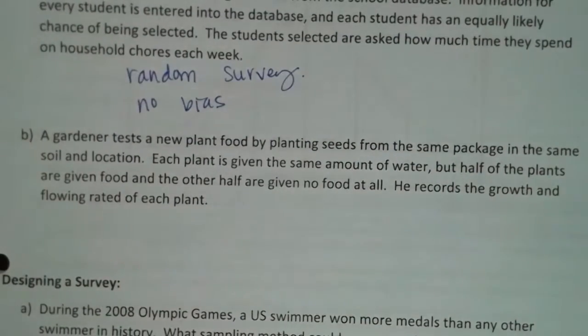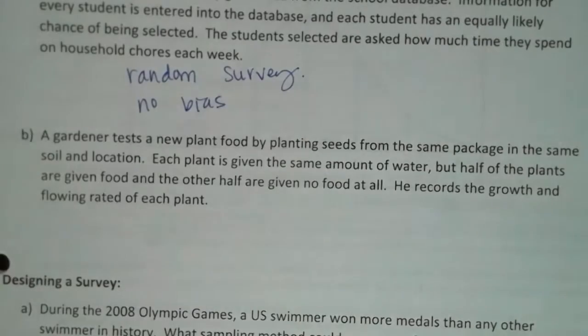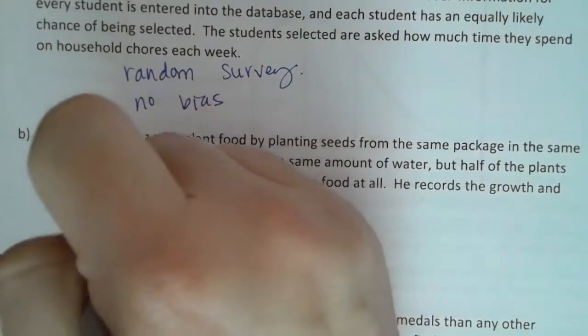Okay, part B. A gardener tested new plant food by planting seeds from the same package in the same soil and location. Each plant is given the same amount of water. So whenever you're doing an experiment, you really need to control what variables you're testing. So if this gardener had different kinds of soil, different plant food, different amount of water, different sunlight, could you really tell what's going on? No, everything has to be the same except for one thing, and then you can make a generalization. So yeah, this is a controlled experiment.